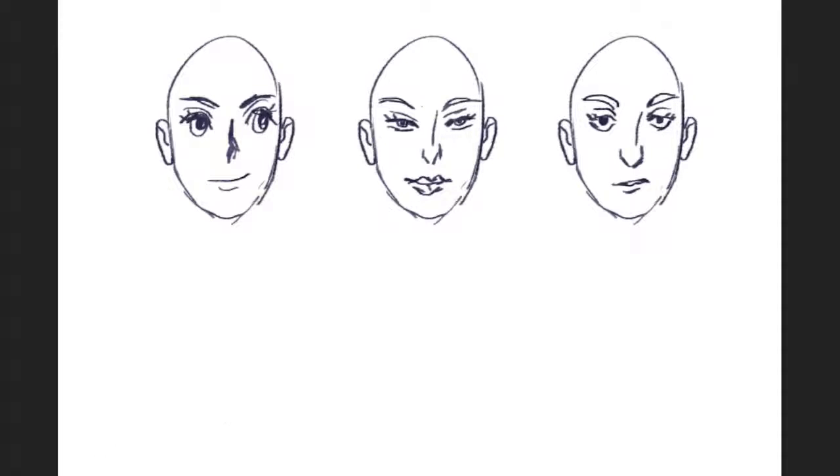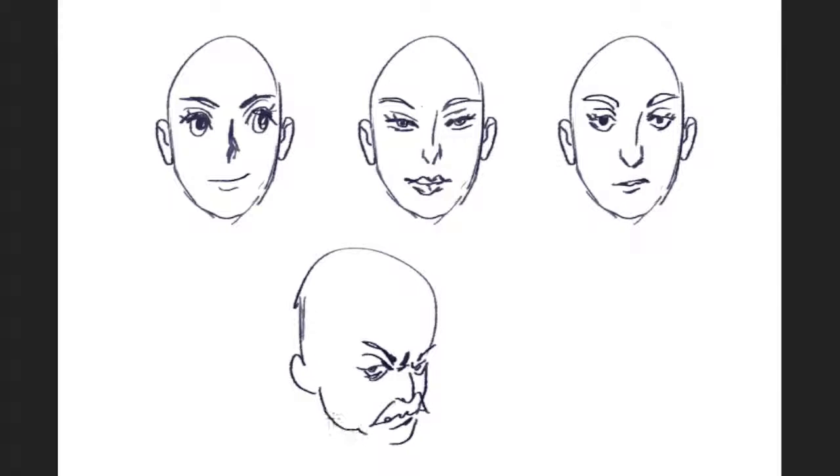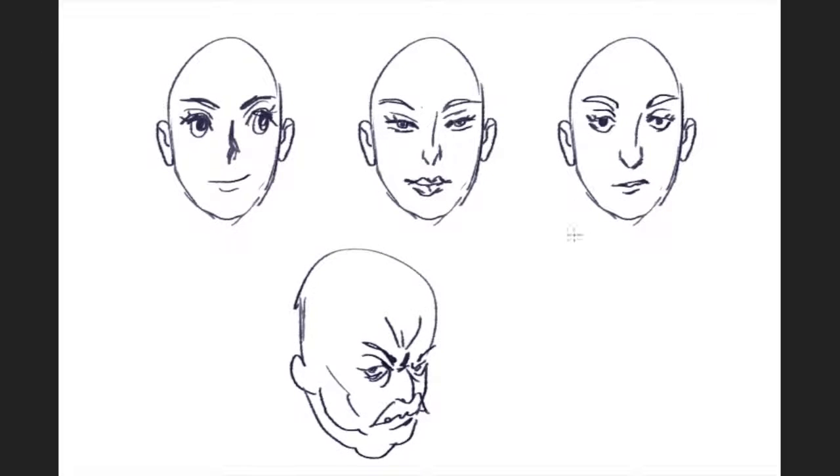When you start learning and growing as an artist, you realize that you can change the shape. You can have different features, different types of eye style, brow style. There are so many different features on the face that are malleable and interchangeable. Right there, you can see an angry old man. Now, when you look at it, you can see there's a lot of different features.